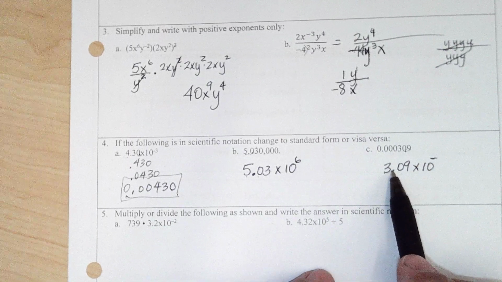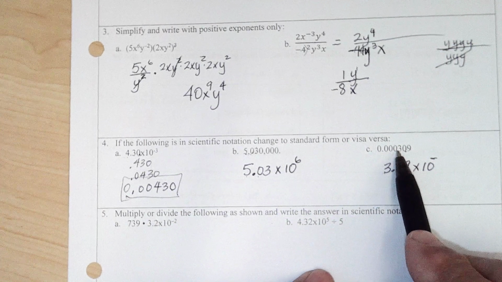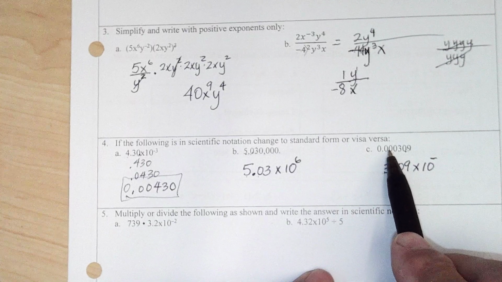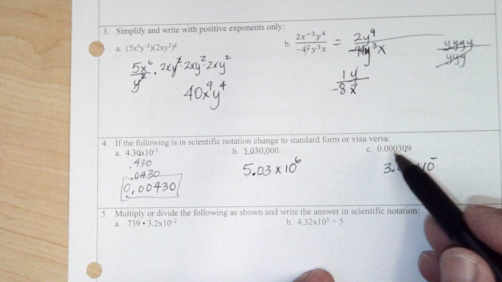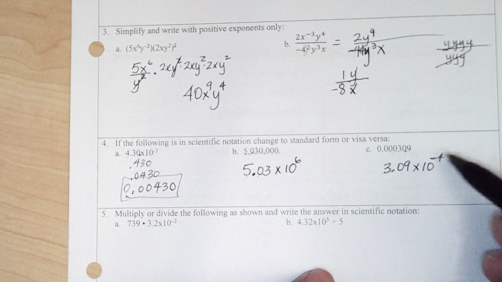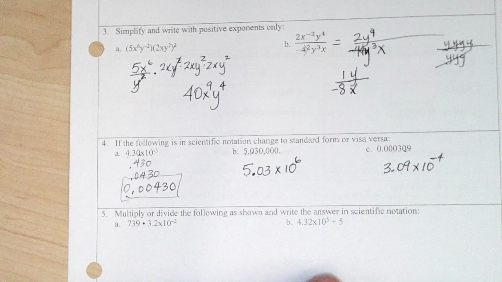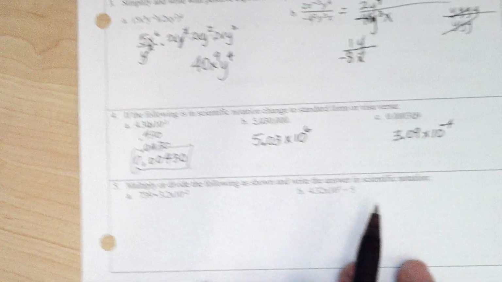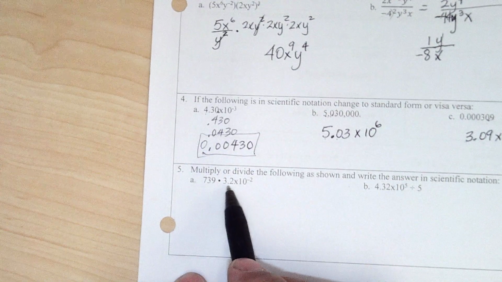And to divide, we're going to have to move it once to get it to be 0.3, twice to make it 0.03, 3 times to make it 0.003, and 4 times to make it 0.0003. So we got to move it 4 times. We got to divide this by 10 4 times to make it look like that. Multiply these and then write in scientific notation.